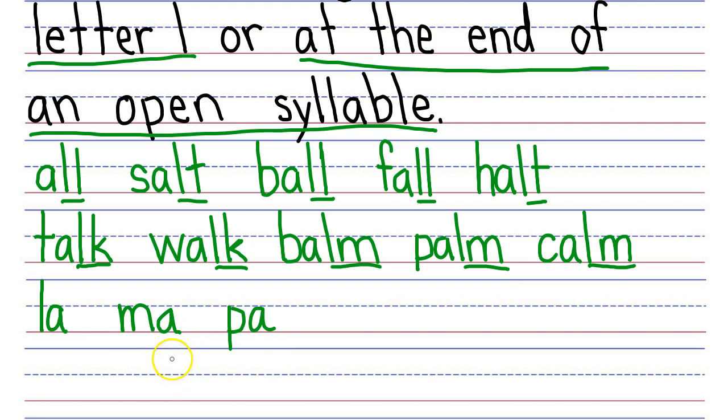Ma is another word for mom, and pa is another word for dad. And then we also have mama and papa, and those are all broad A sounds too.